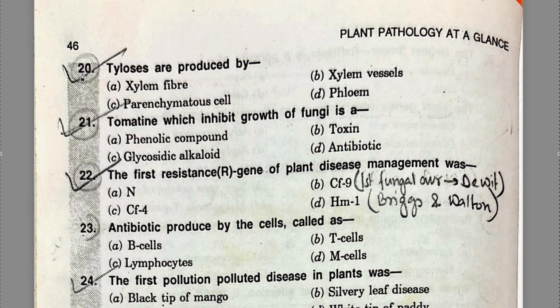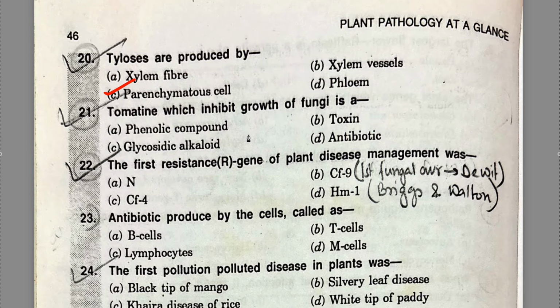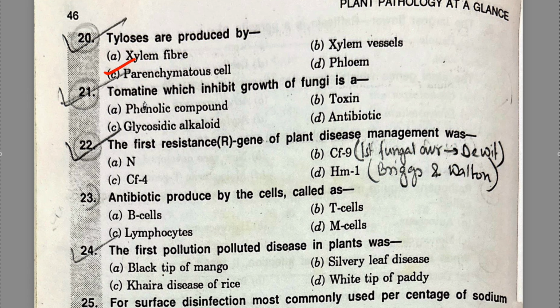Coming to question number 20. Tyloses are produced by option A, xylem fiber, option B, xylem vessel, option C, parenchymatous cell, option D, phloem. The answer is parenchymatous cell. Question 21.